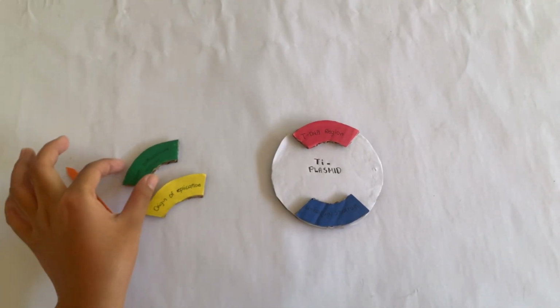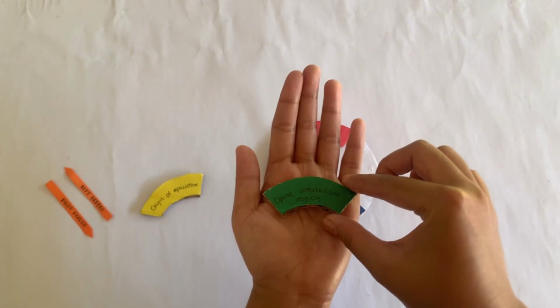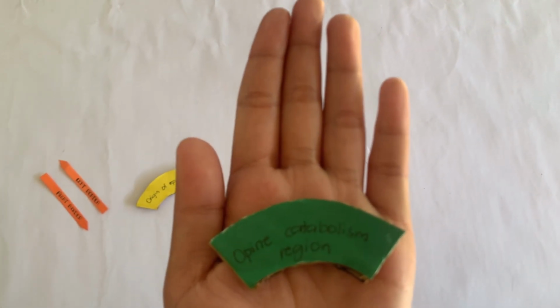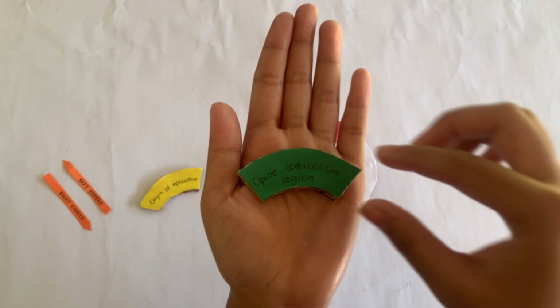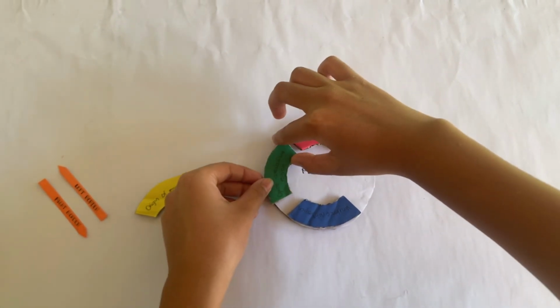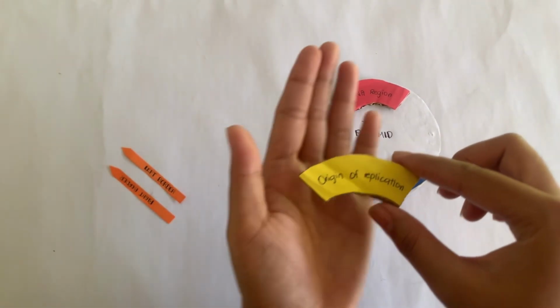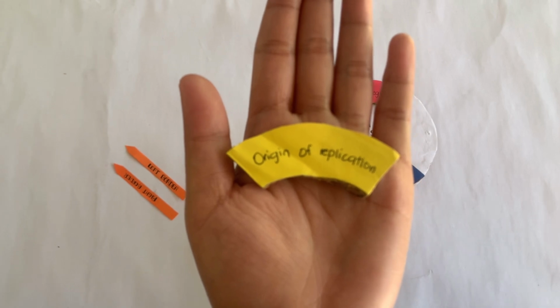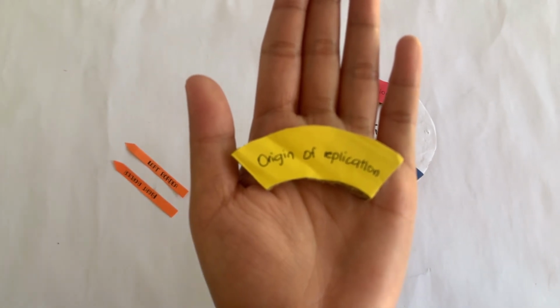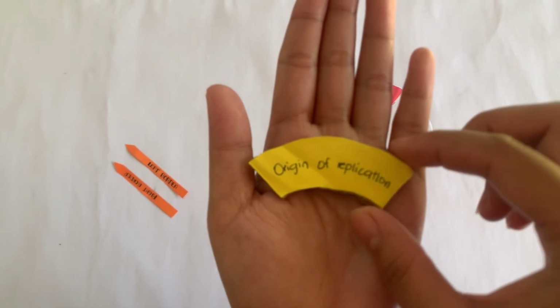Then there's the green segment, the opine catabolism region. This allows the bacterium to eat special nutrients called opines, which the transformed plant cells are tricked into producing. And finally, the yellow part is the region of replication. This essential component ensures the plasmid can make copies of itself, allowing the bacterium to pass it on to its daughter cells.